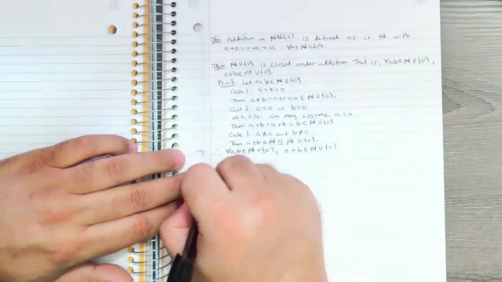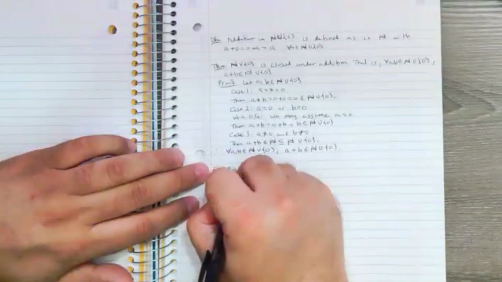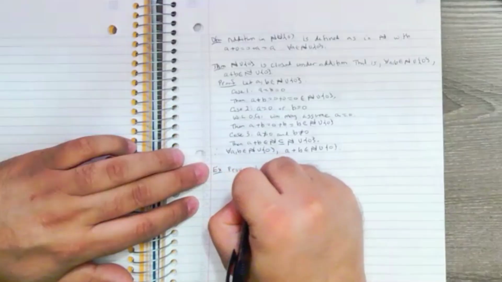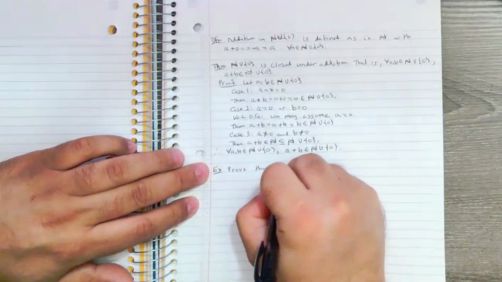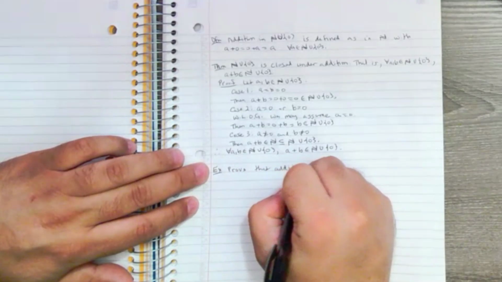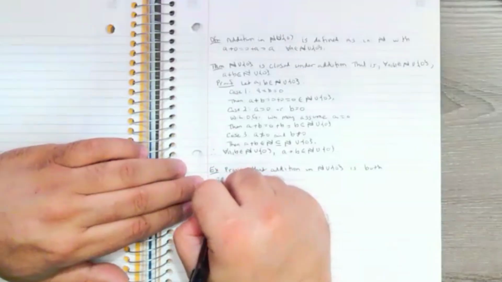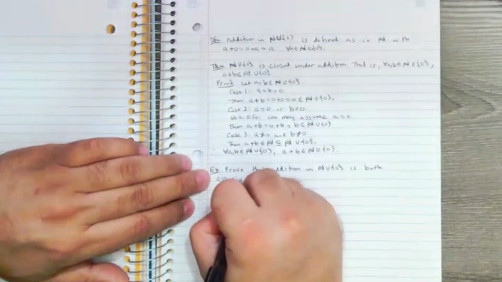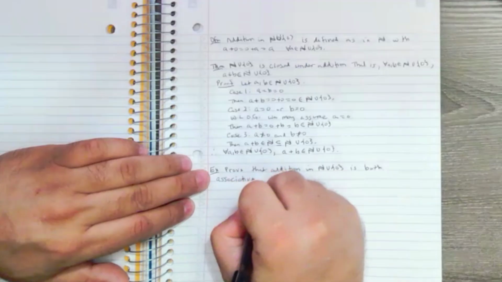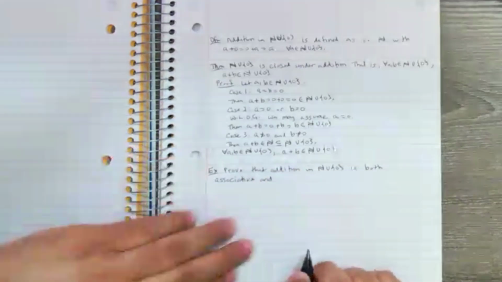Okay, so as an exercise, prove that addition in the set of whole numbers is both associative and commutative.